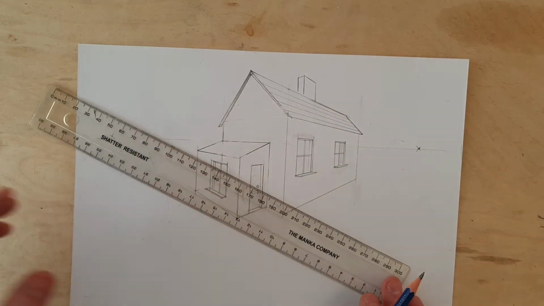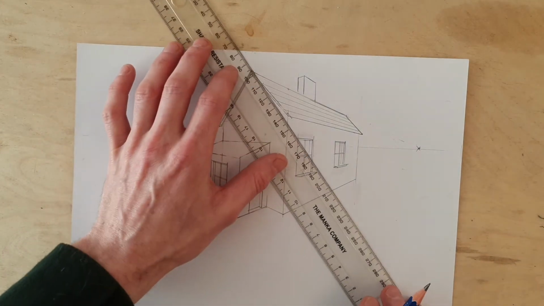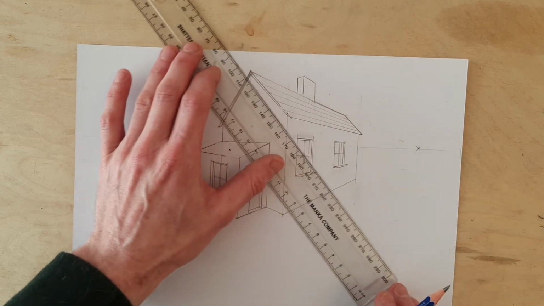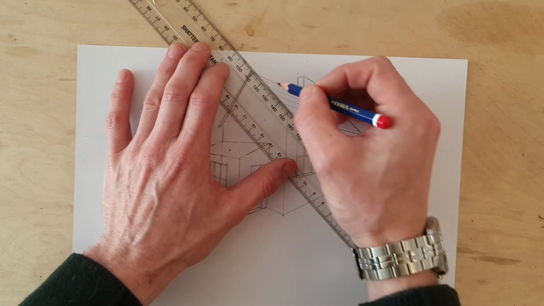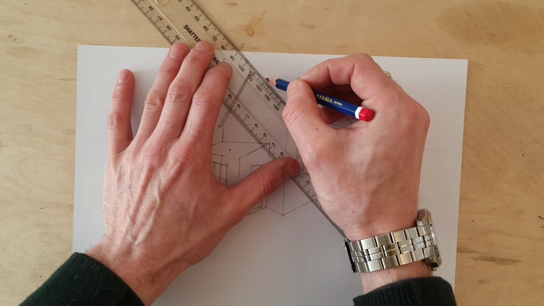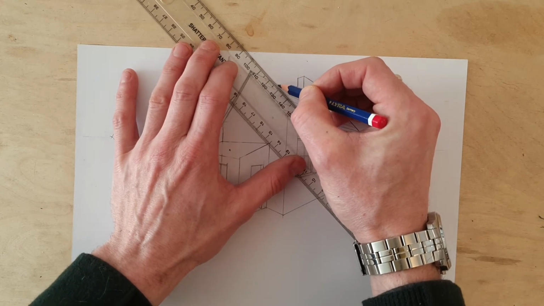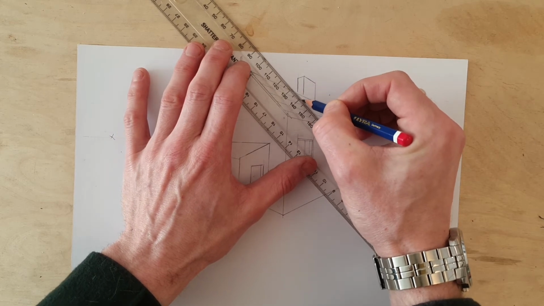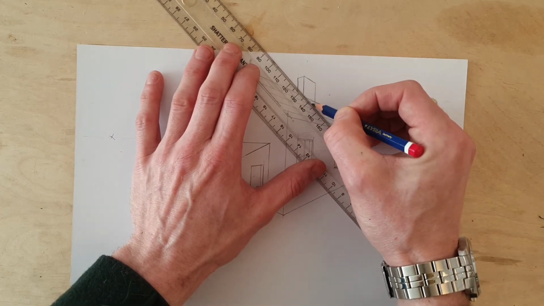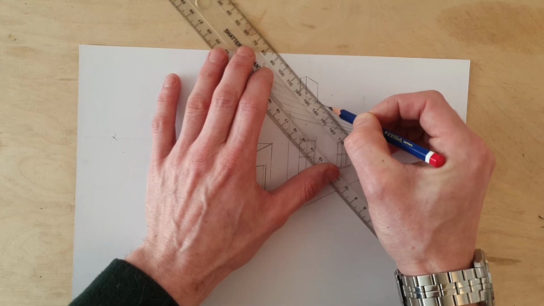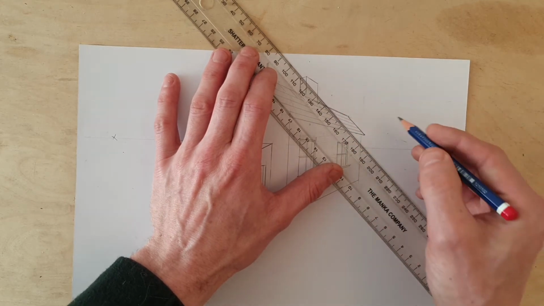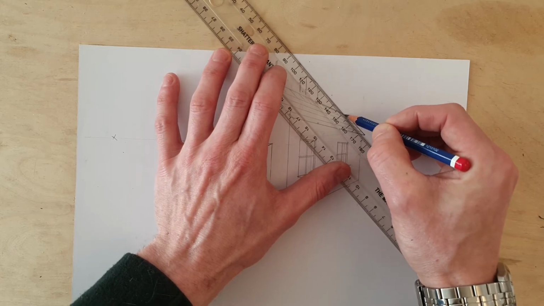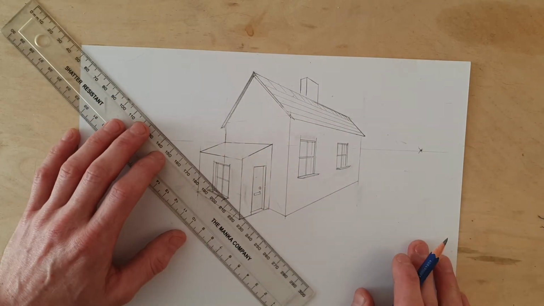Okay, and then what we need to do is begin to draw in lines running diagonally, and these are going to get closer together as they get further away. And you can see I'm holding the ruler, a similar sort of direction you can see on the sides of the roof. So that's one set of tiles.